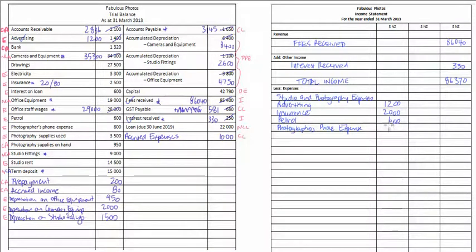And that's 800. Photography supplies used, and that's 3,500.